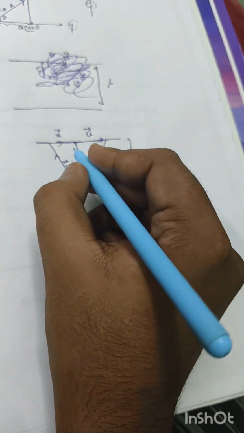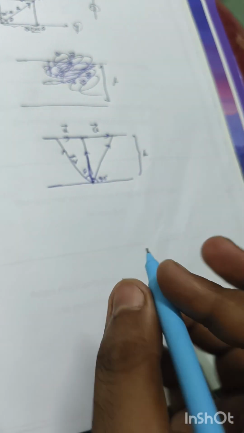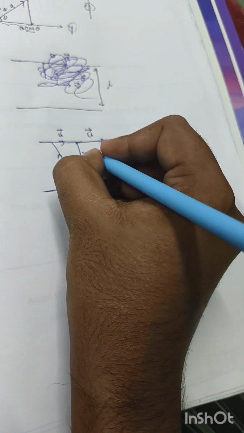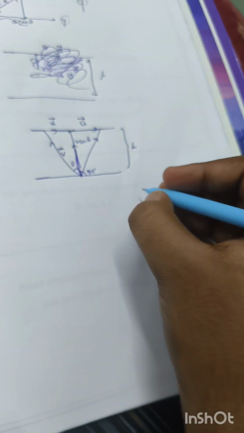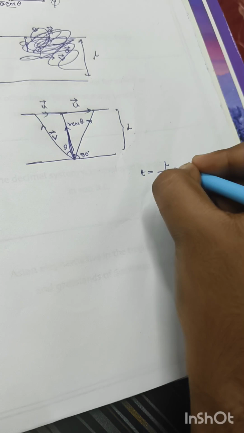For this, how do we calculate? Suppose we make a theta angle with the vertical, then here we find there is p cos theta. So the time is about L divided by p cos theta.